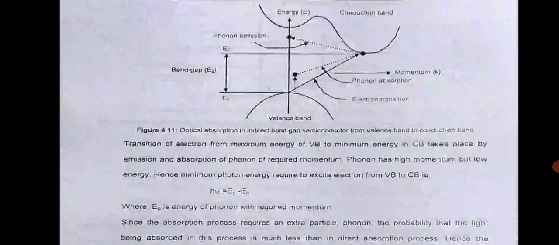The lowest bottom of the conduction band and the top of the valence band occur at different momentum values. There are many points at the lower bottom of the conduction band where energy is absorbed, and the electron is transferred from many different directions.